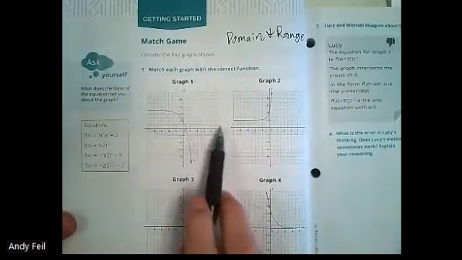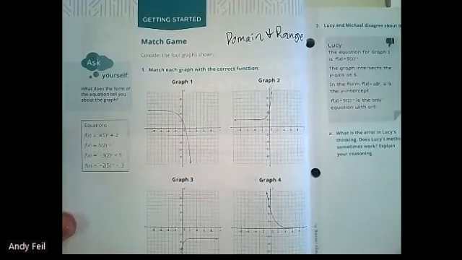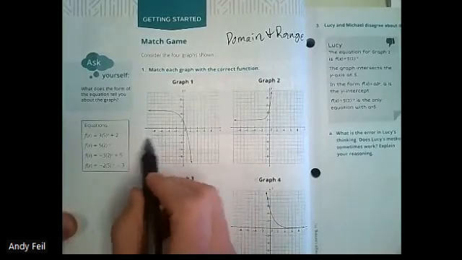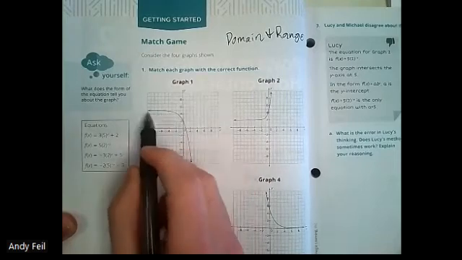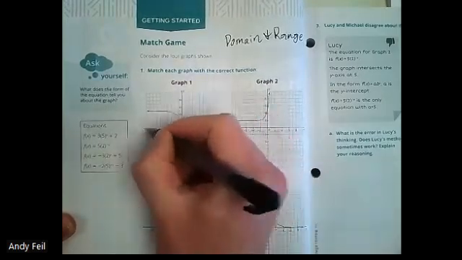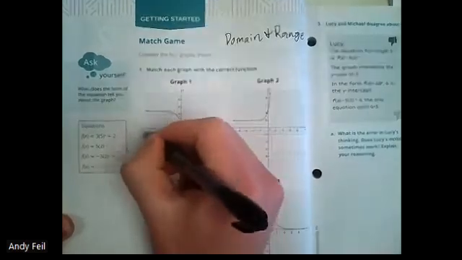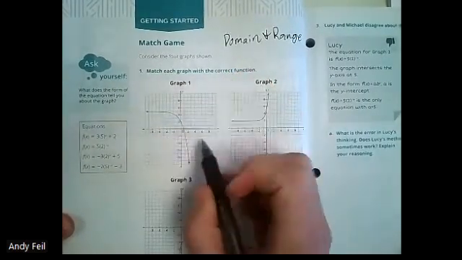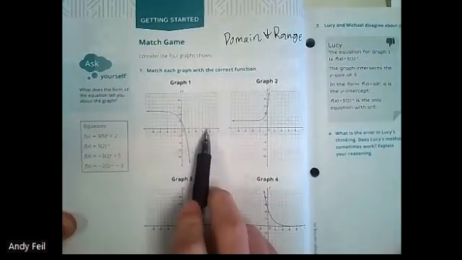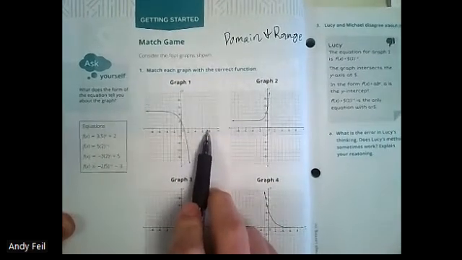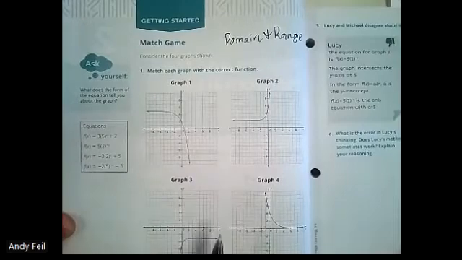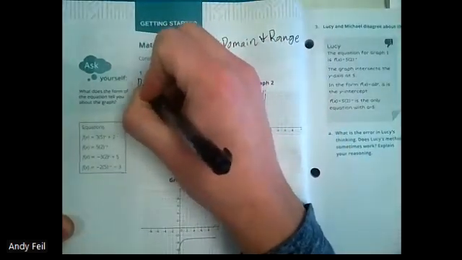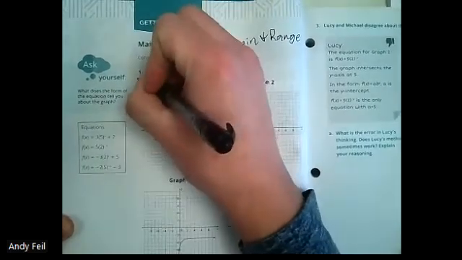What kind of domain does this have? Does it touch negative numbers over here? The X values, does it have values over here? Yes. Does it have values over in here? Yes. If I plugged in values over here, would it still give me an answer? Yes. It would just be off our graph, right? So the domain is all real numbers.